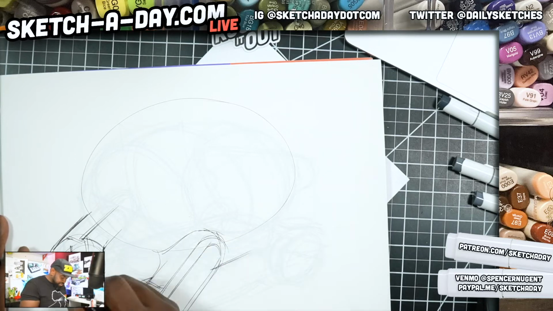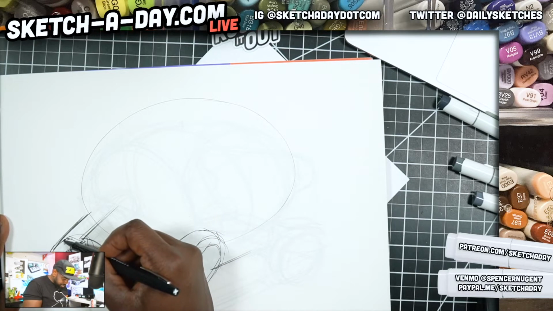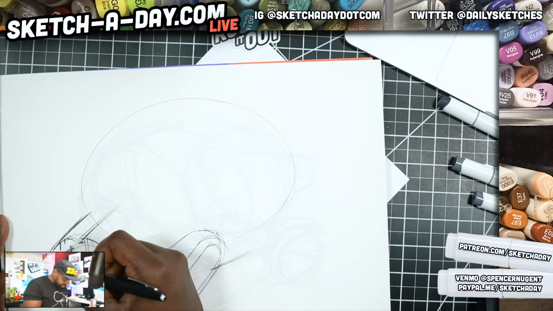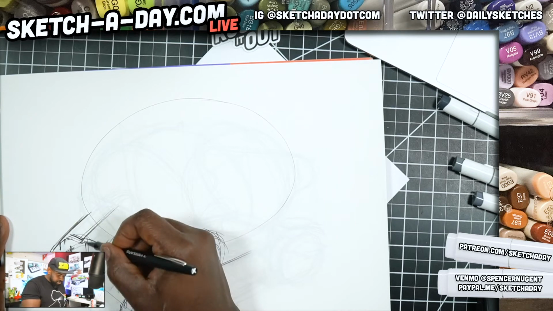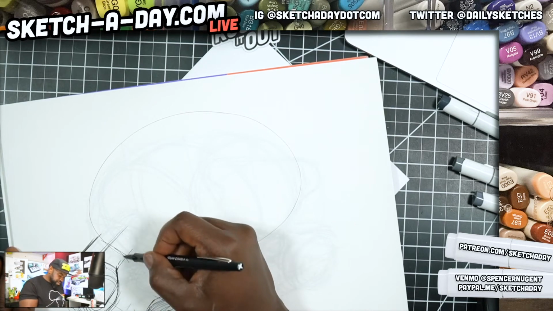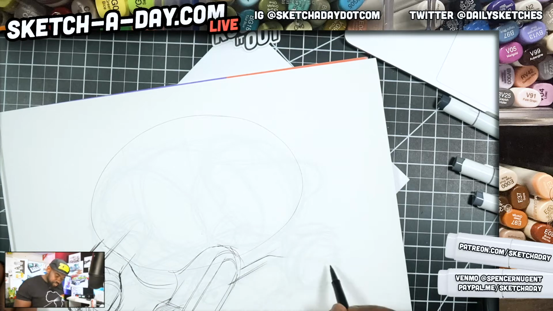I think I messed up on this. Yeah, I did. It's alright. It's actually kind of interesting as far as treads go, but I did mess up. So let me fix this, like so. Alright, shouldn't be too hard to fix. Okay, so now down here, let's go ahead and get this base in.